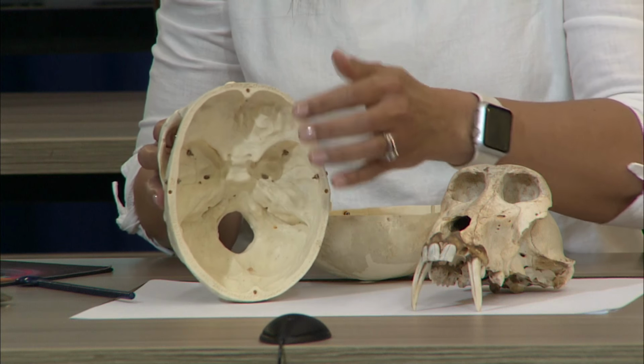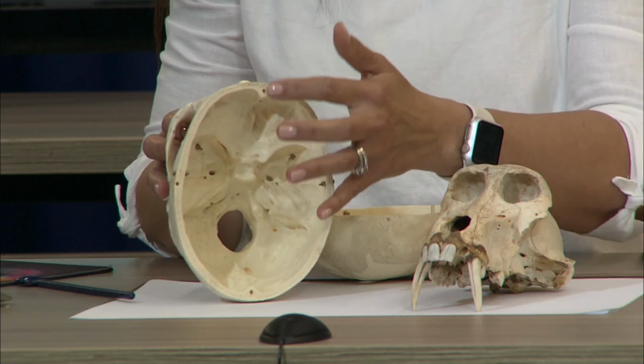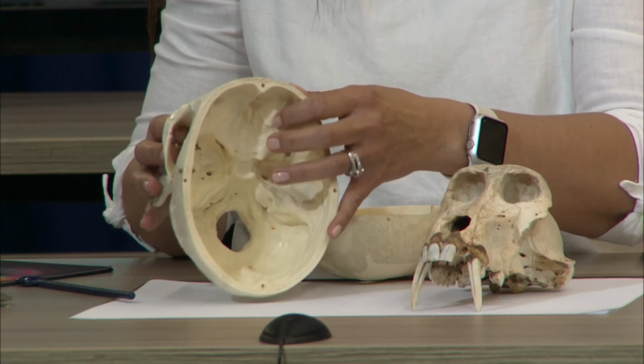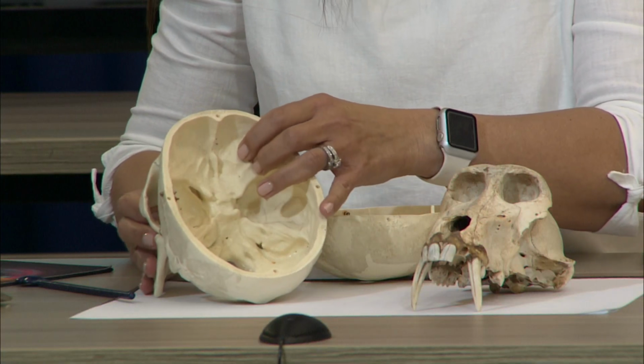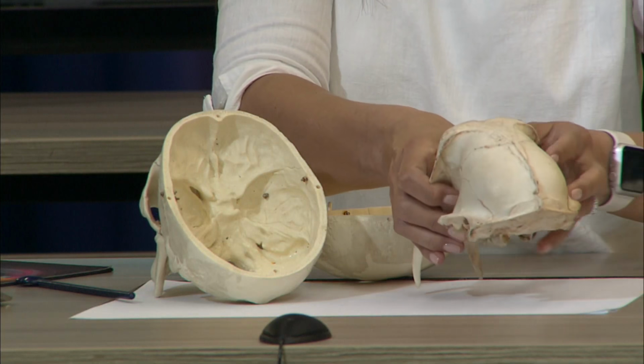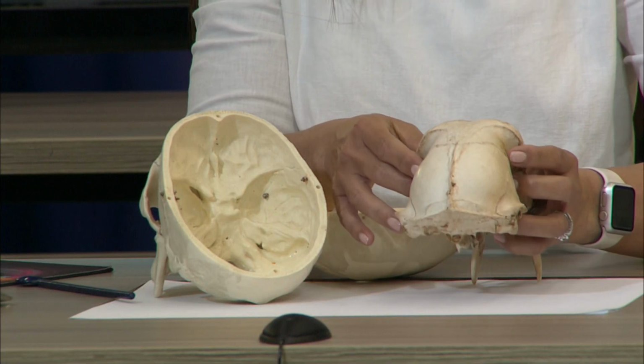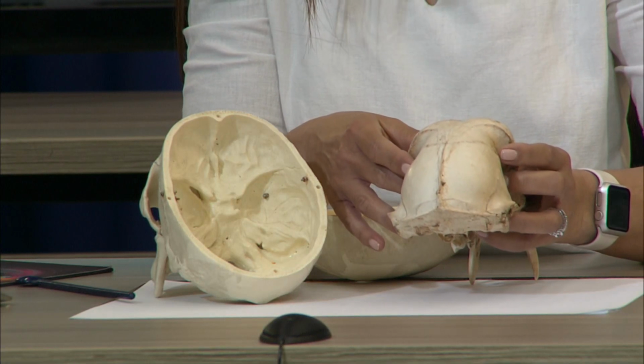We say that this organism, which is now the human, is more intelligent than an organism like, for instance, if we look now at the baboon's cranium, here at the back, we can see that it is smaller.